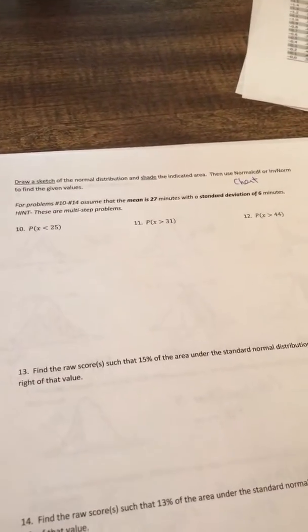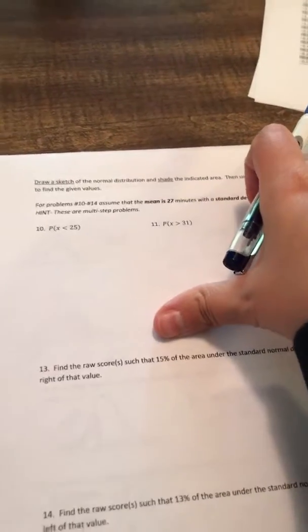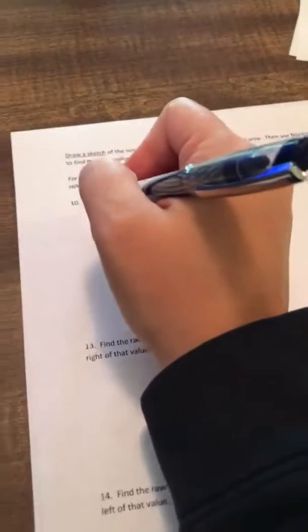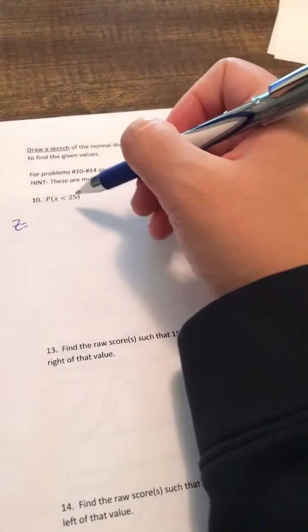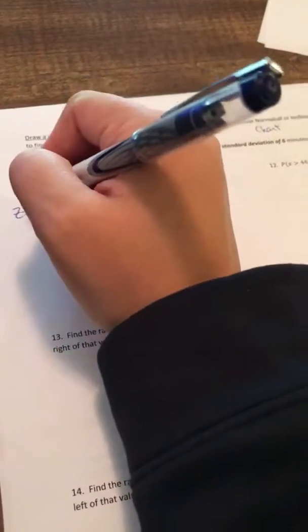For problems 10 through 14, you assume 27 is the mean, standard deviation 6, and it tells you these are multiple step problems. So the probability that x is less than 25. First step is we find z, because you would probably want to use the chart. You can do these on the calculator without finding z, but it's easier just to calculate z.